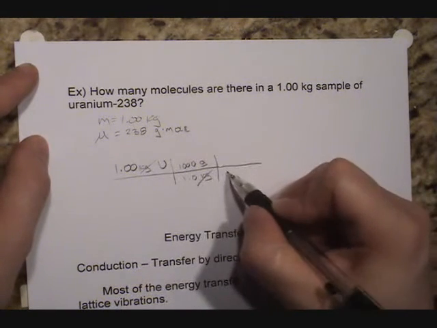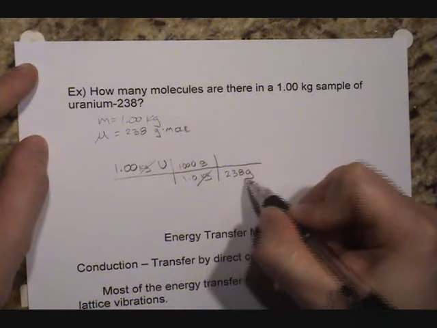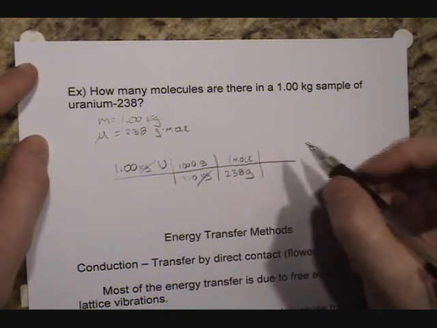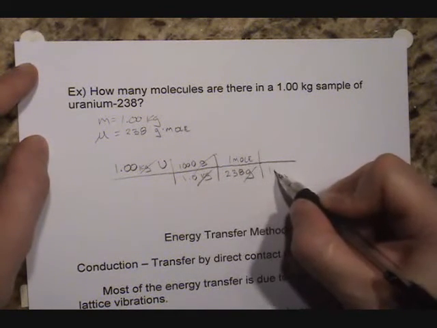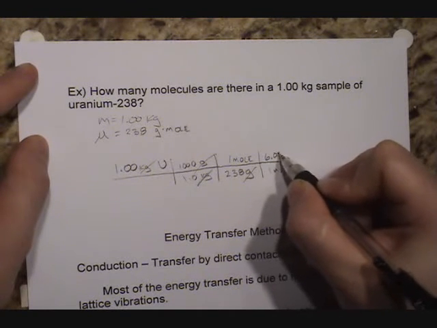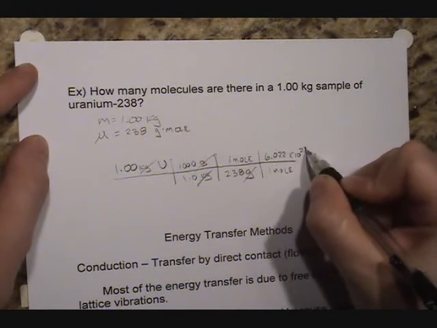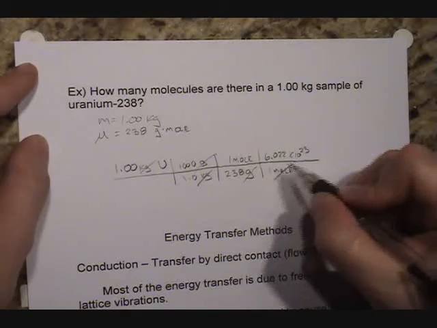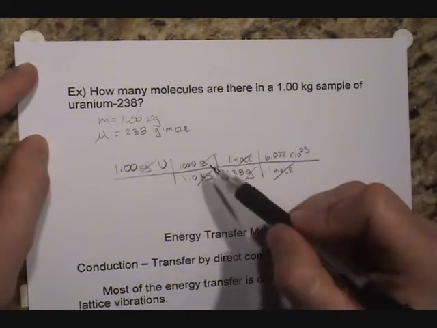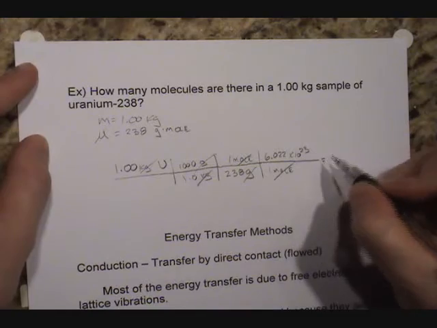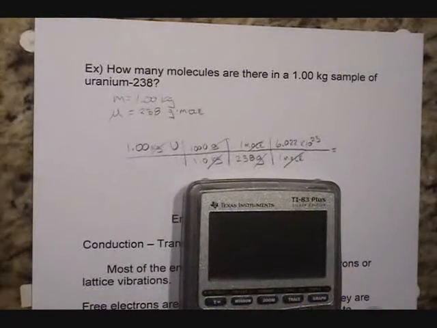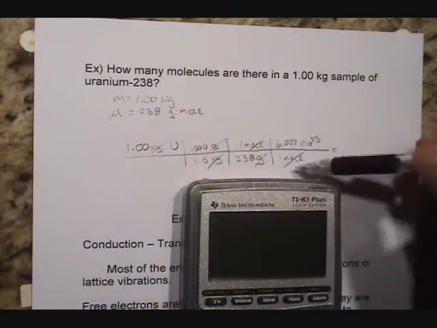Now what I also know is that there are 238 grams in 1 mole of that substance. I also know that in 1 mole there are 6.022 times 10 to the 23rd atoms or molecules, and that's it. My kilograms canceled, my grams canceled, my moles canceled, and all that is left is number of molecules. And so by making this calculation, I only worry about the things where there's not a 1. So I see lots of 1s that I don't need to worry about.